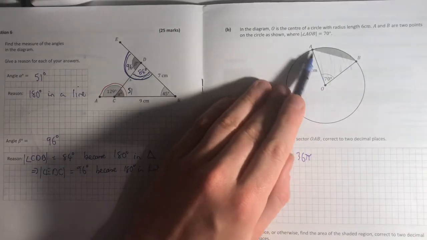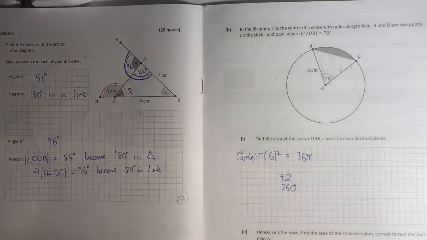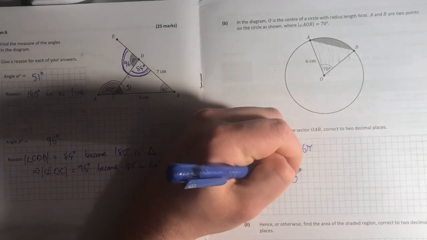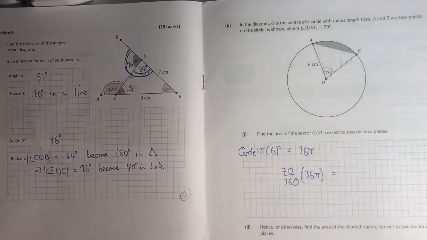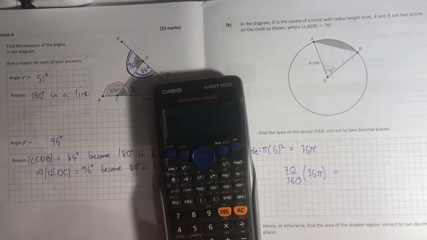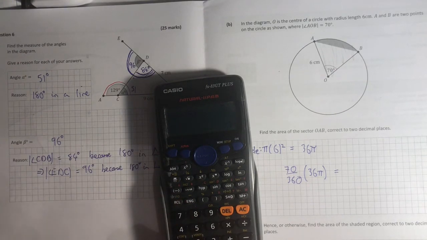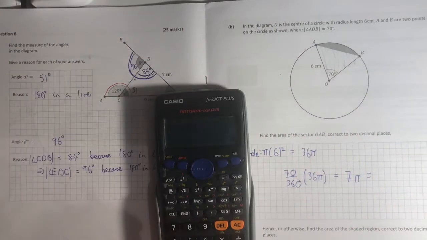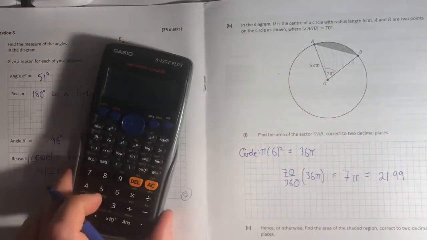We only want a partial of that. So it's going to be 70 over 360. It's going to be a part of that full disk, I suppose is the correct term, times 36 pi. So it's that fraction of the full disk, which is equal to 70 divided by 360 multiplied by 36 pi equals 7 pi, and we want to correct it to 2 decimal places, so we go SD, and it's 21.99. 21.99, correct to 2 decimal places.